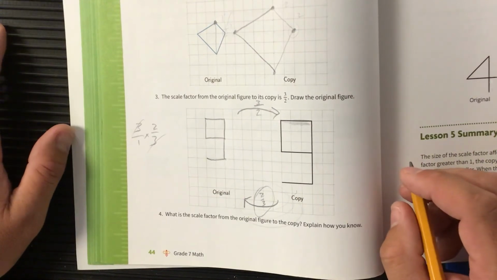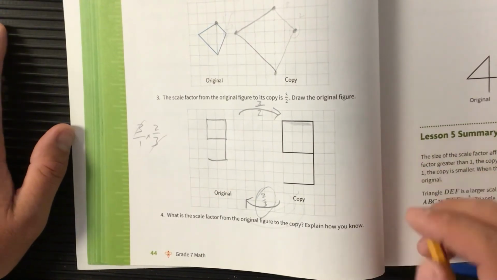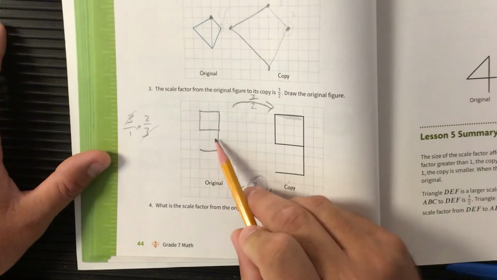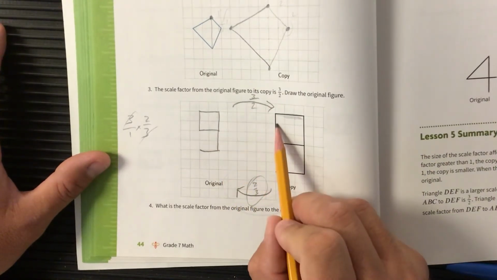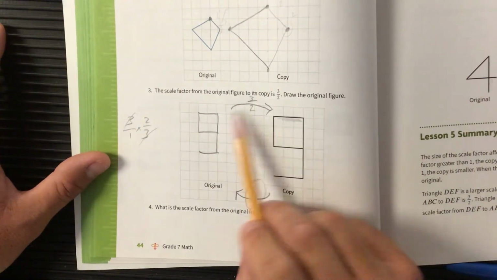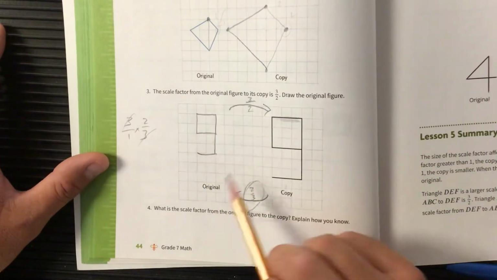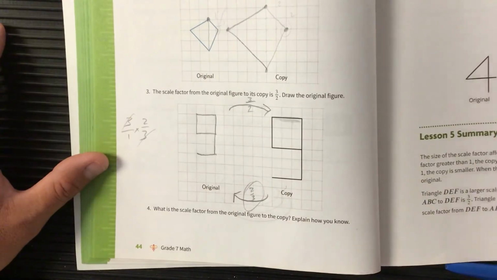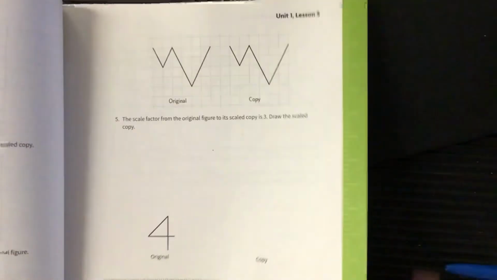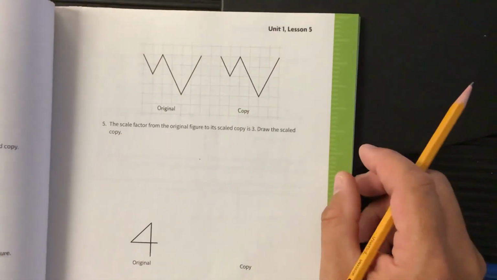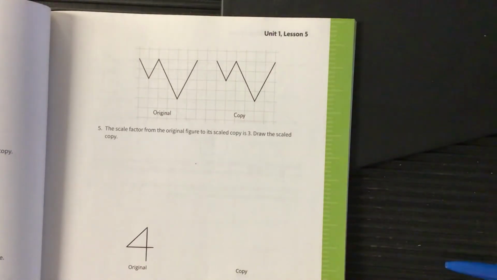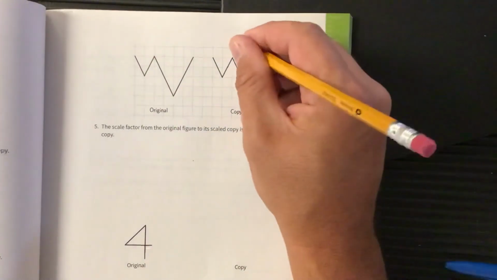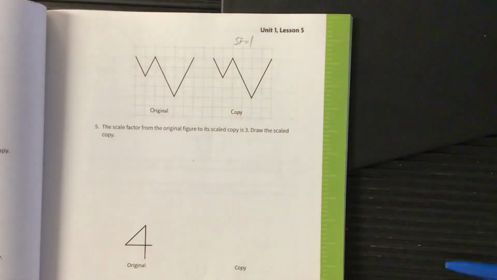Does that make sense? It had to be smaller because I took it times 1.5 and it got bigger. A lot of people will get confused on that and draw this original bigger, so make sure you follow directions. Maverick. Scale factor. 1, let's go. Same. Easy one. Don't get that one wrong.